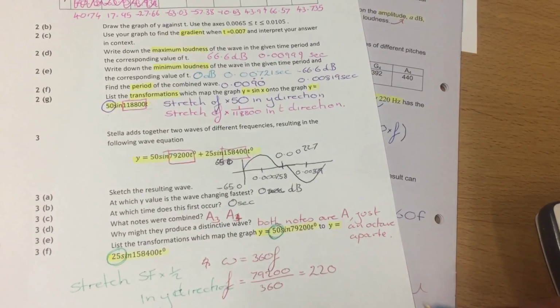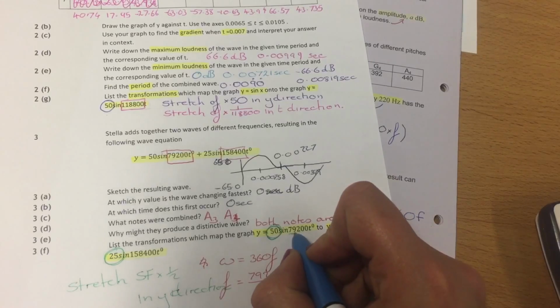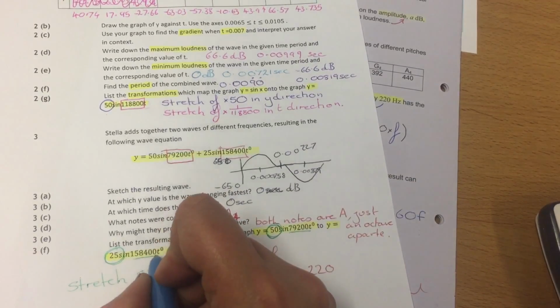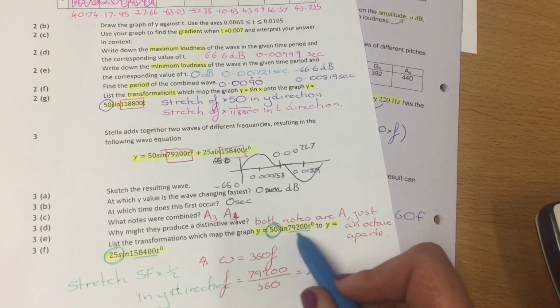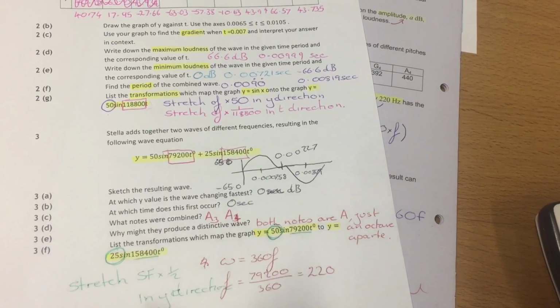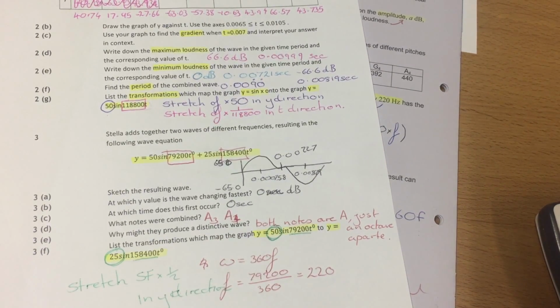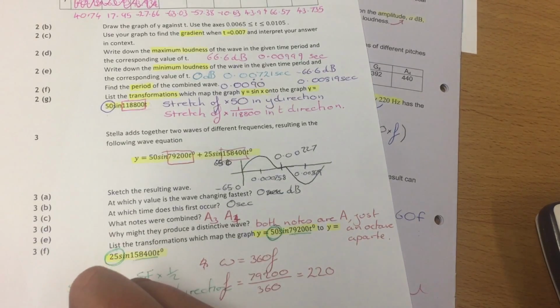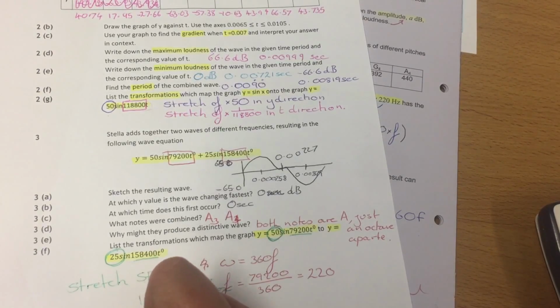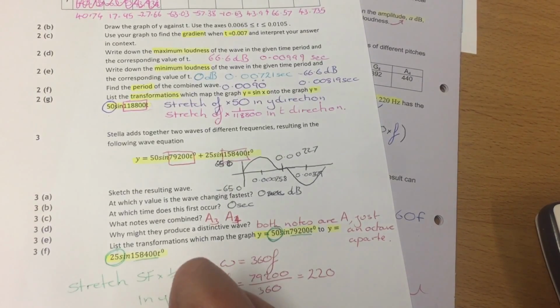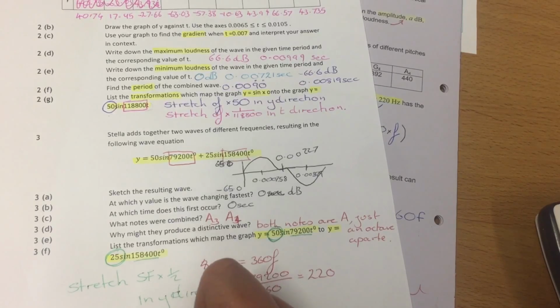And the other bit is our x, so we are going from this one to this one. So to go from this number to this number, you would times by 2. So because we are looking at something that is in the brackets with the x, it will do the opposite of what you expect.